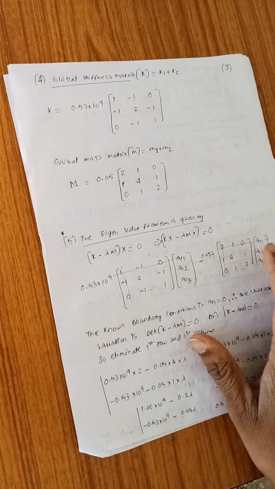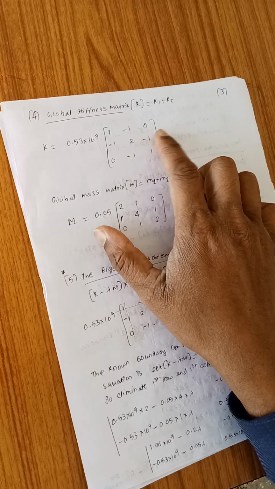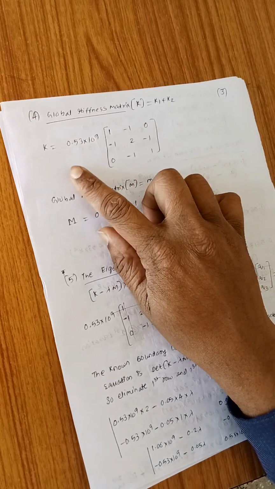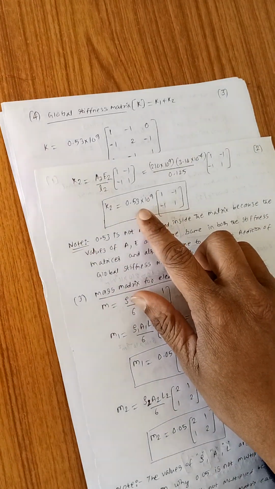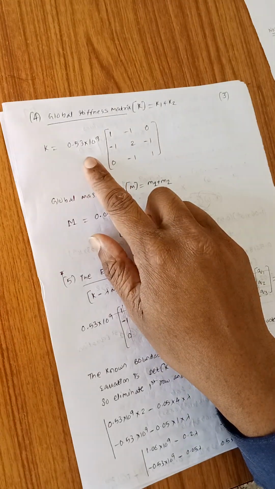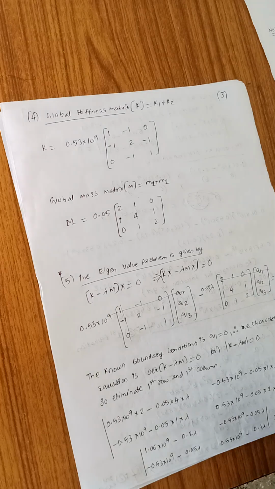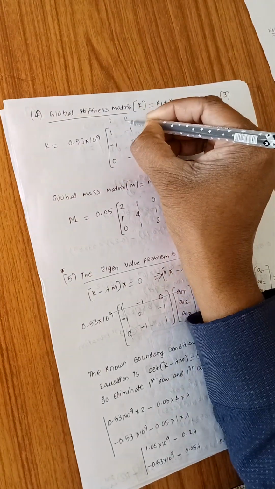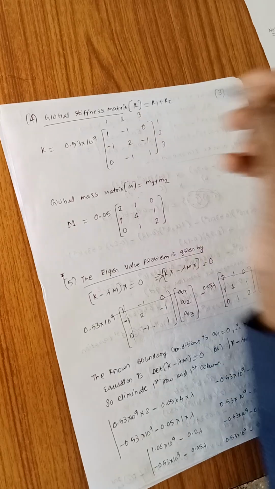So next, let me go to the global stiffness matrix. Global stiffness matrix K equal to K1 plus K2. Now if I try to add, you can see 0.53 into 10 power 9 here, and even here also 0.53 into 10 power 9. That's going to remain common. So you're going to take that 0.53 into 10 power 9 outside. And this one, I think all of you must be knowing it by this time, to add the global stiffness matrix, we have nodes 1, 2 and 3, similarly nodes 1, 2 and 3. So upon adding it, you will get it.